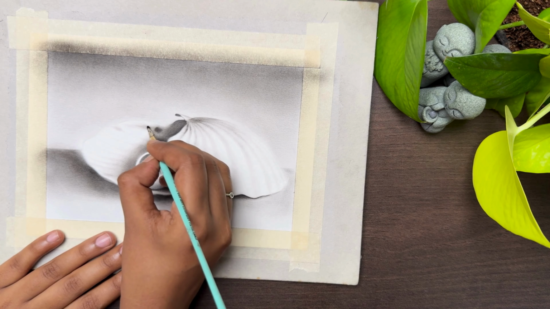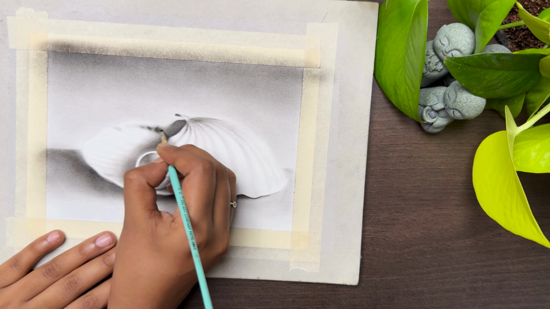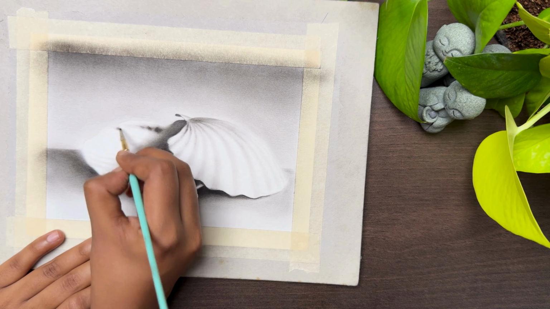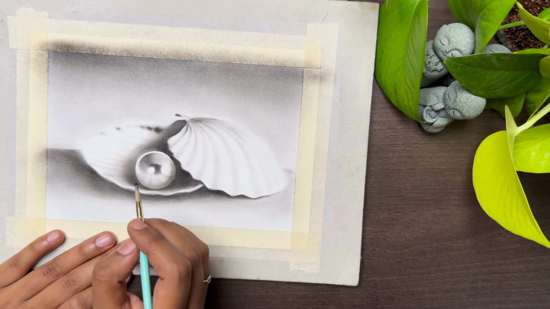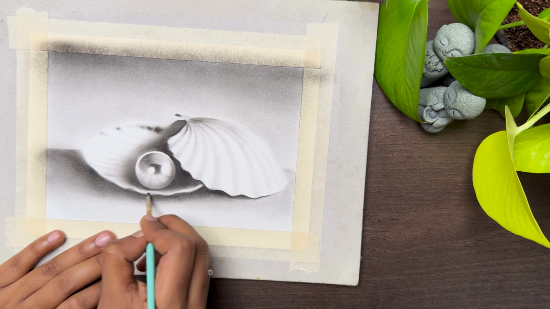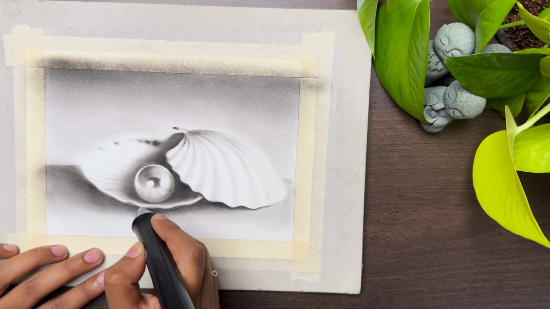Then I'm taking the small brush with a little bit of charcoal for adding these darker details. These details are optional, but if you want to make it look closer towards the reference image, then you can add them. And I'm slightly blending on the lower side.